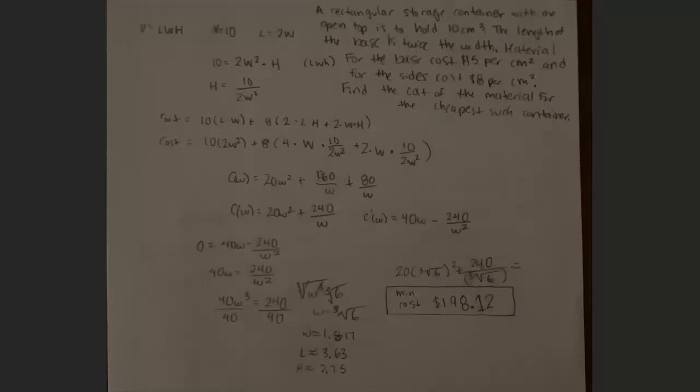Okay, so how do we find the critical point, the critical number? The critical number comes from equating C prime of W to 0. So it's like F prime of X equals 0 basically. Right. But in this case I put it in terms of W. Okay, yeah, very good.